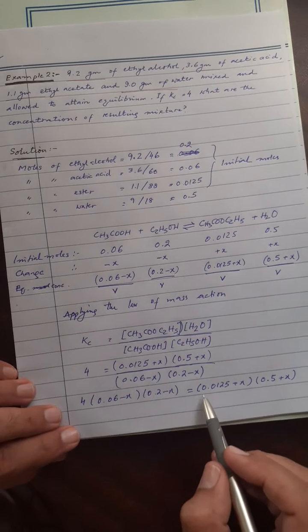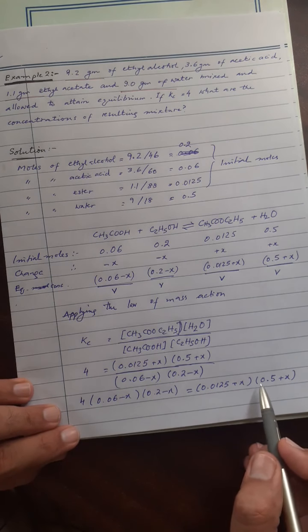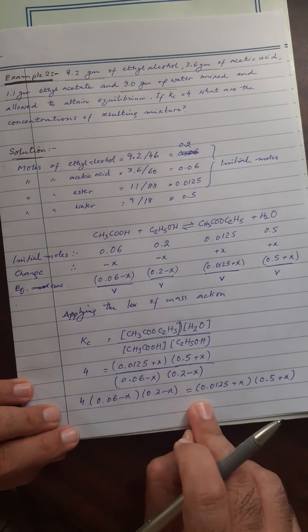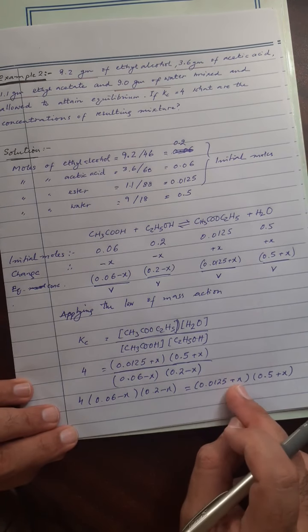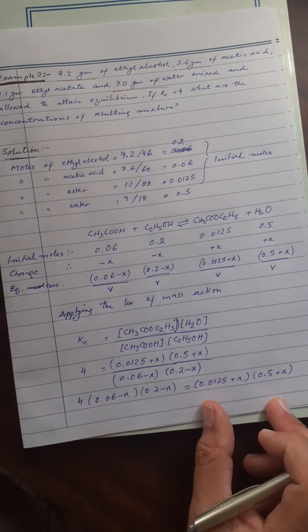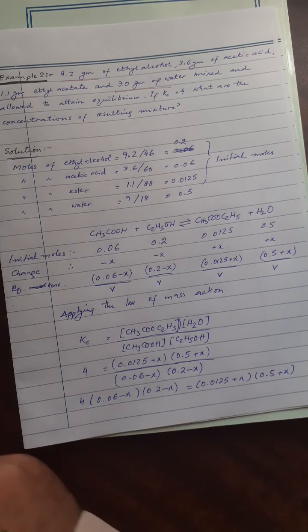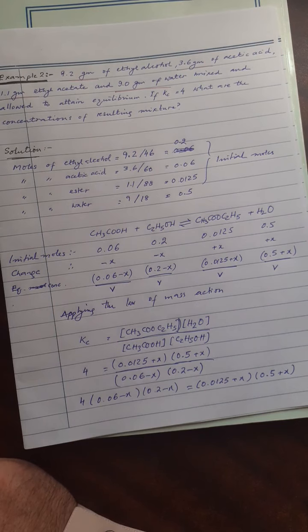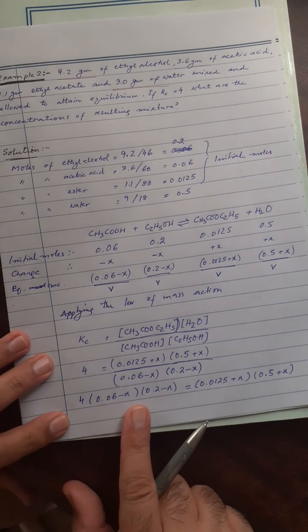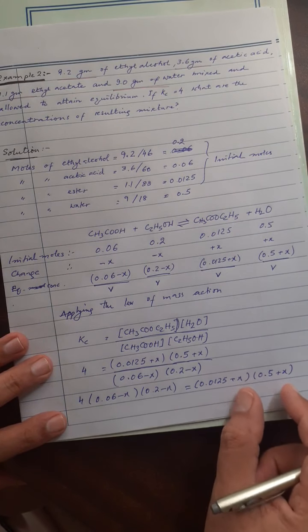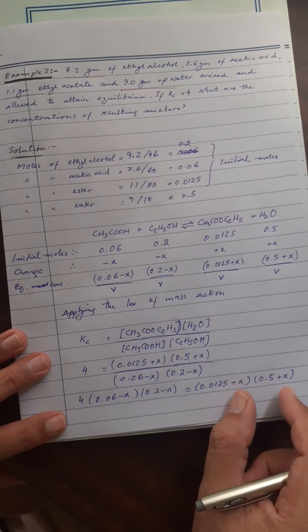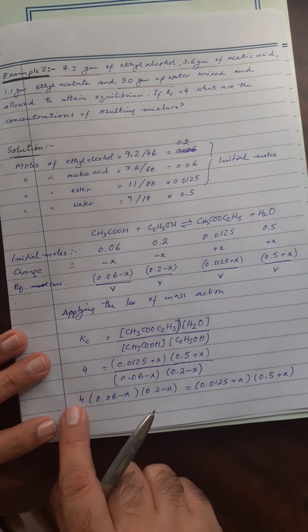Now 0.0125 into 0.5 and then you write the answer here. Then 0.0125 into X, that will be having X. So in this way you have 2 values in numbers and 2 with X. The values with the variable X can be added together very easily, and the numbers are added separately. Same is done here, and once it's done, 4 comes into multiplication. Here and here you will see there will be X square, and there will be 4X square here.